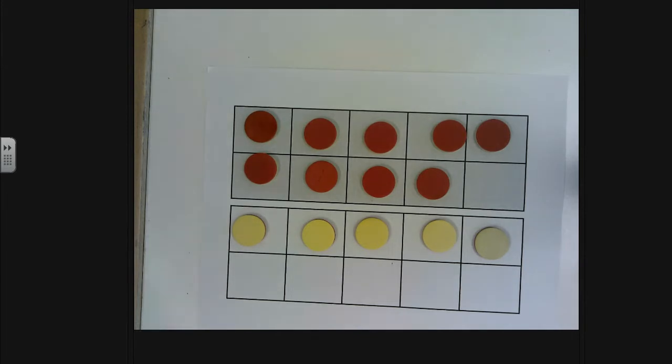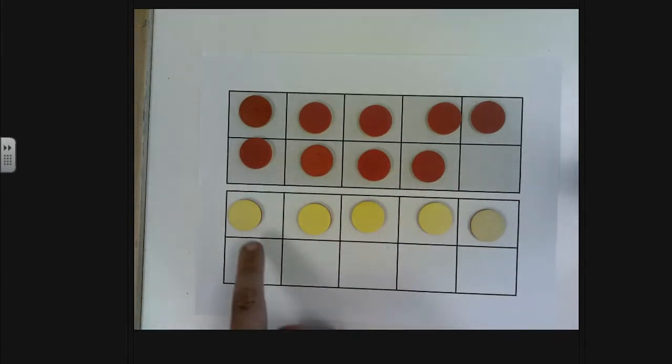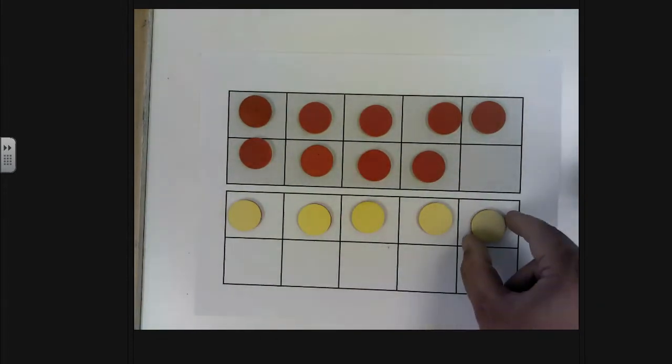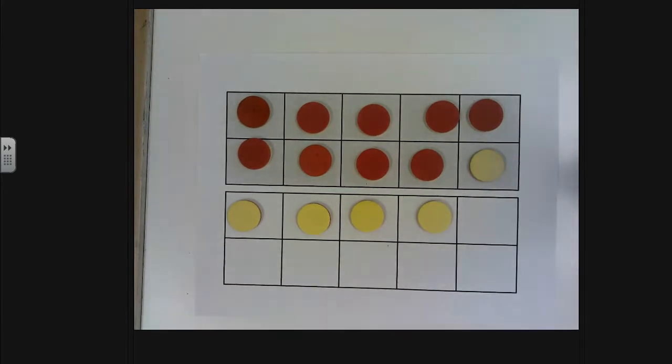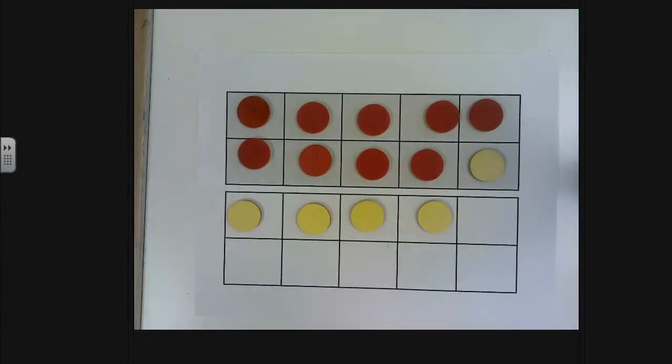So this is my 10 frame. I've already put 9 red counters, and I have 1, 2, 3, 4, 5 yellow. All right, so our addition problem here is 9 plus 5. Well, just like before, we're going to see, can we fill in this 10 frame first? And when I do that, I'm going to go ahead and take the last one in my bottom 10 frame and move it up. All right, now that I've done that, I've actually made an entire 10 frame. And when we have a full 10 frame, that means we have, you guessed it, 10. All right, so we have 10.